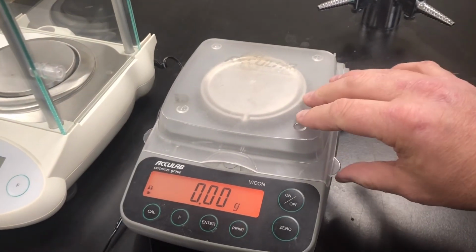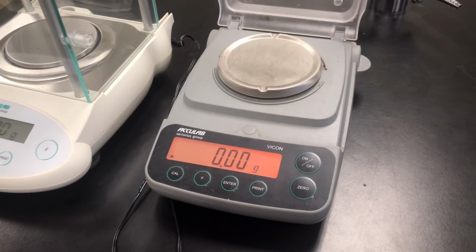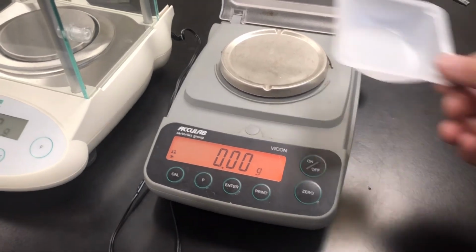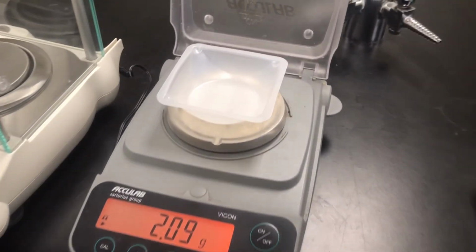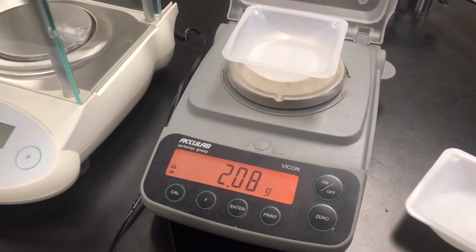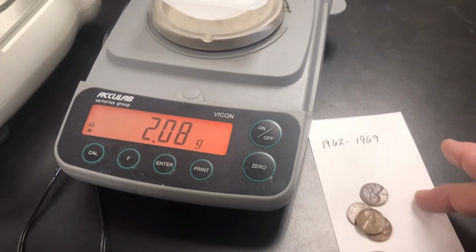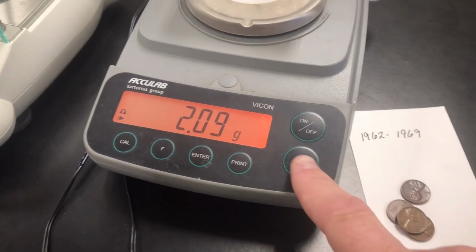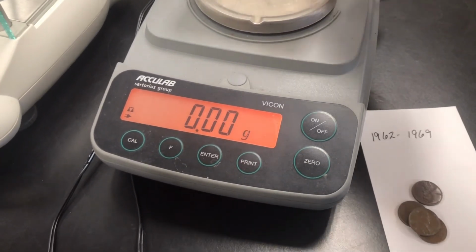Here we go. Using our electronic balance, we're going to get the mass of some of these pennies. I'm going to start with 1962 to 1969. I'll put that down there so you can remember that. So, 1962 to 1969 pennies. Now I'm going to hit zero on this. There's 2.09. So I'll take this off. It should be negative 2.09, sorry.